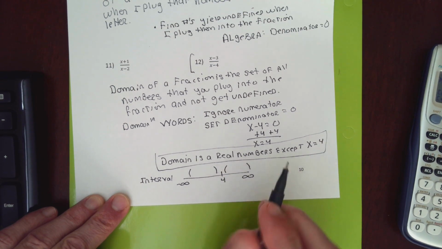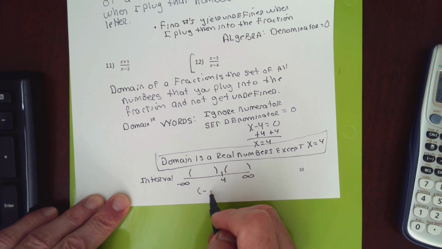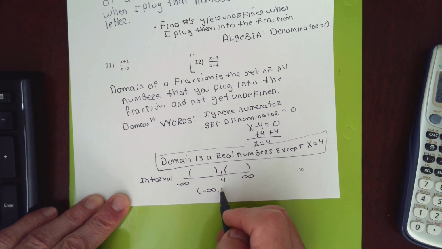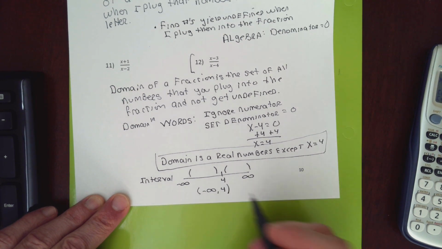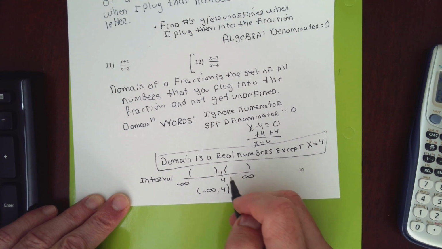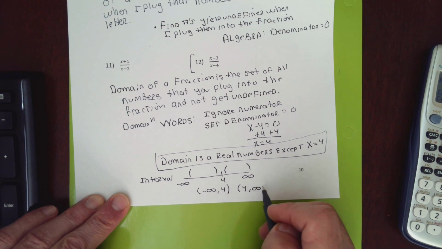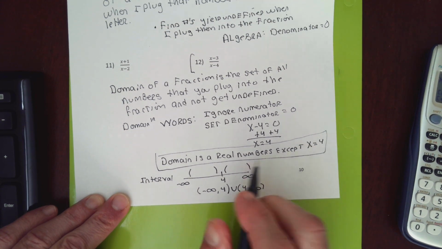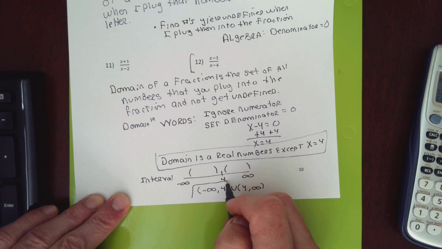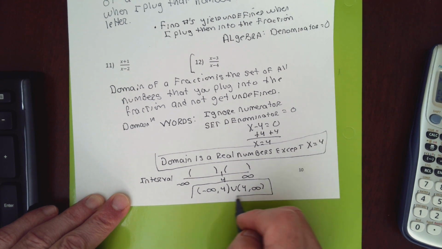The first interval goes from negative infinity to positive 4. Round parentheses tell me there's a break, and I exclude that number. Square brackets would include that number. The second interval is going to be 4 to infinity. And I'll put this union symbol between. And that's the answer for the domain in interval notation.